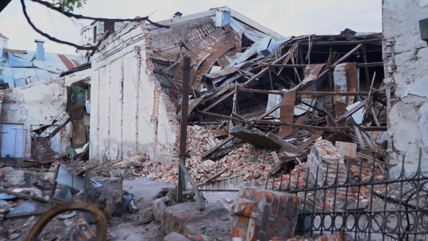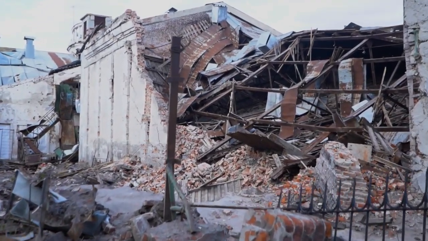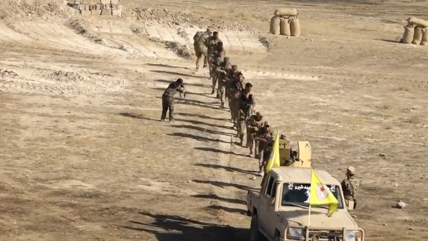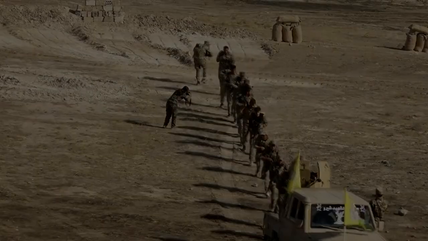Economic impact. The conflict has hindered economic development and prosperity in both Israel and the Palestinian territories, with frequent violence and political instability deterring investment and growth.